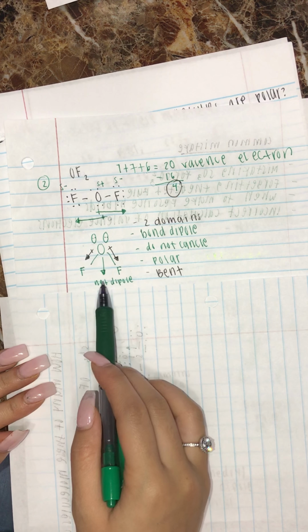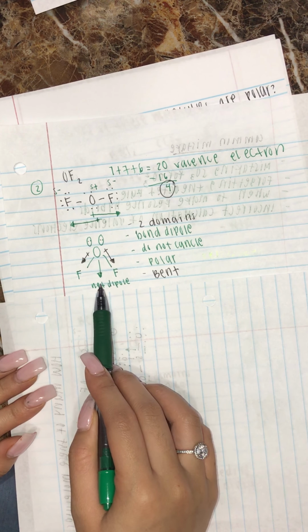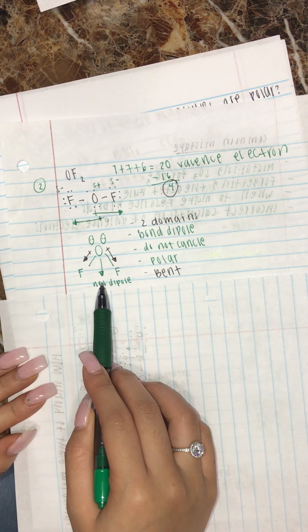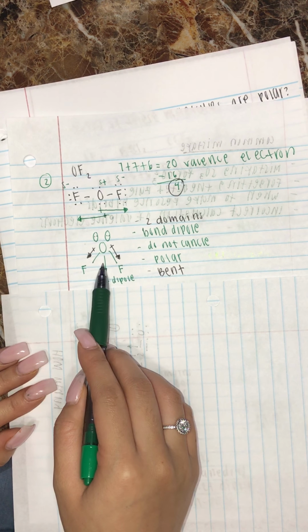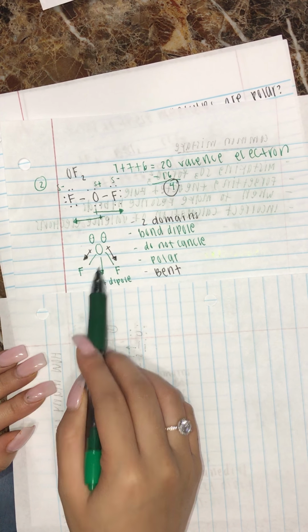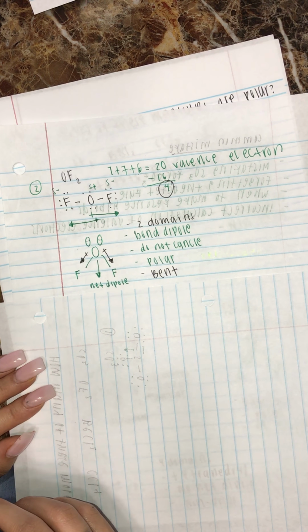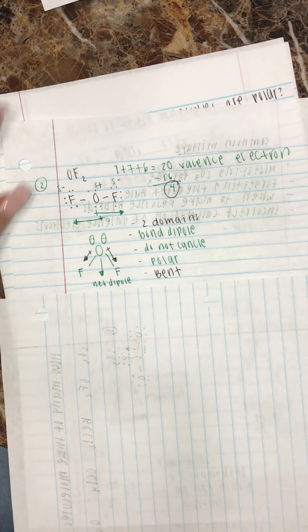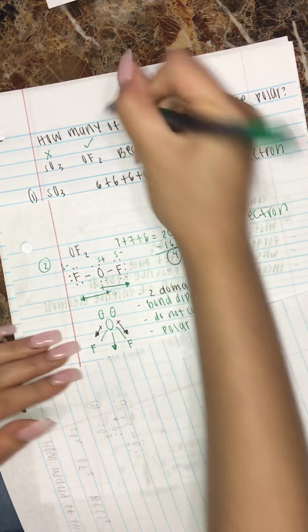So now we'll draw the molecular geometry, and the bond dipoles do not cancel, so it is polar. So this one is a check.